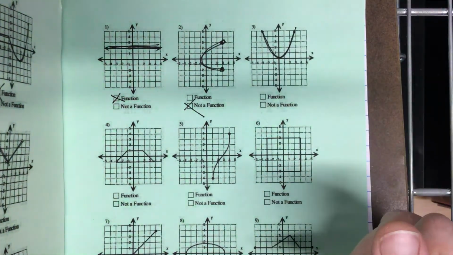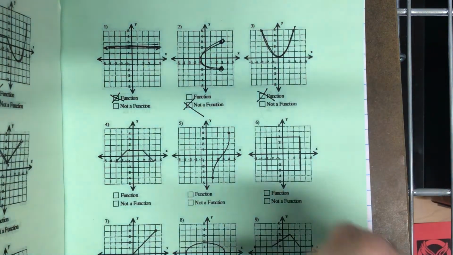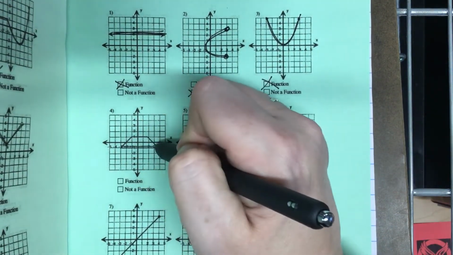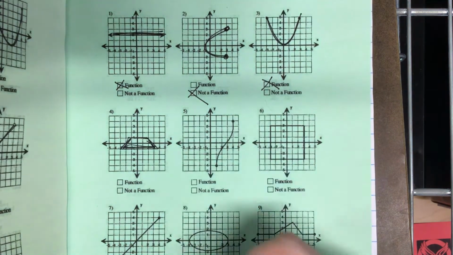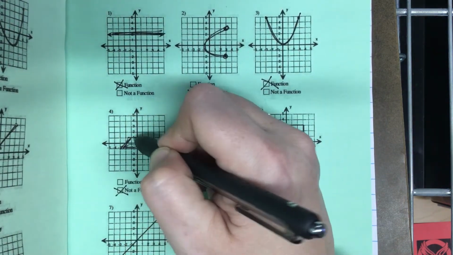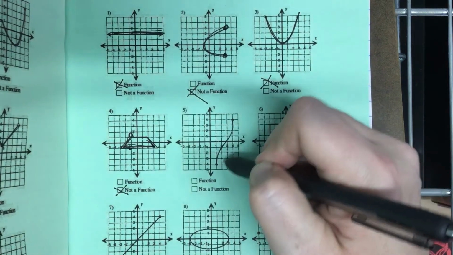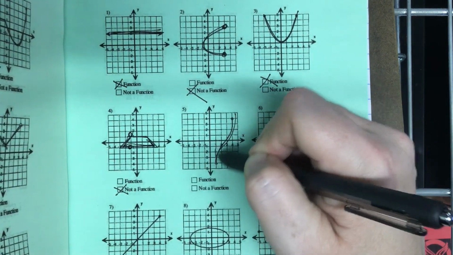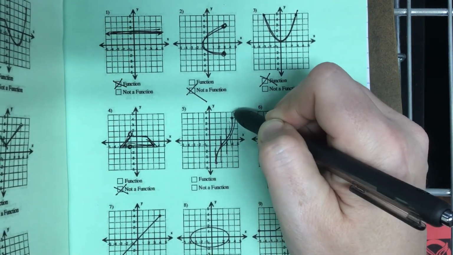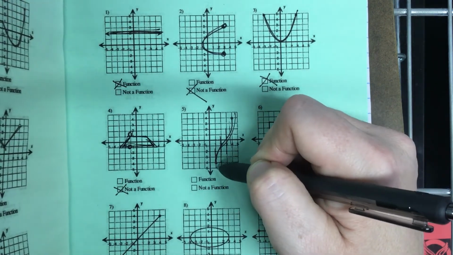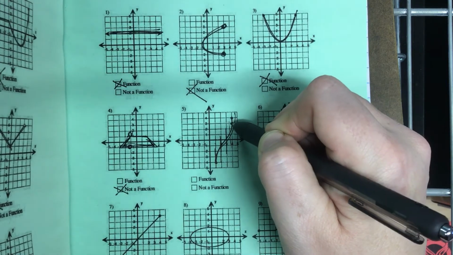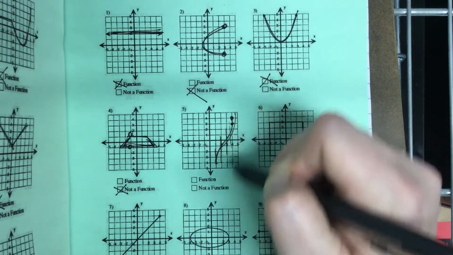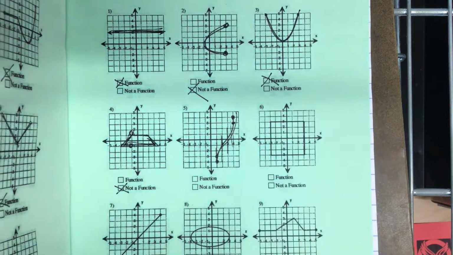Function? Yes. Again, this one's hard to see. It's a trapezoid. Nope, that's not a function because there's a dot on top of a dot. Number 5. It's hard to tell. I'm going to say no, because this and this, or here and here.